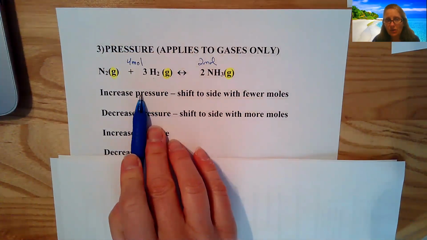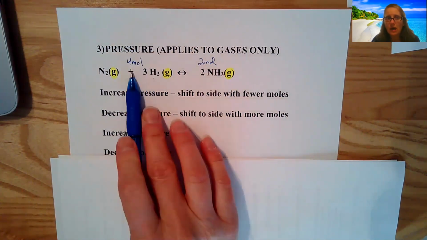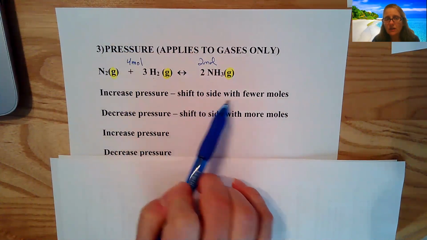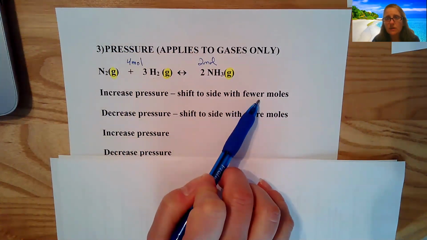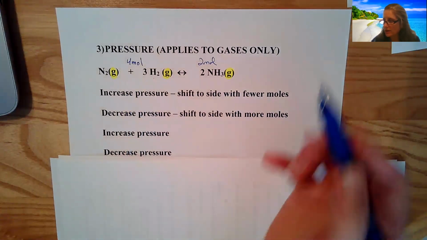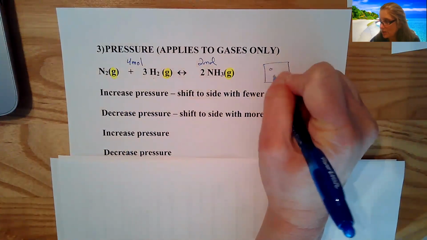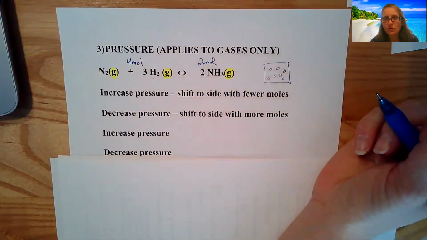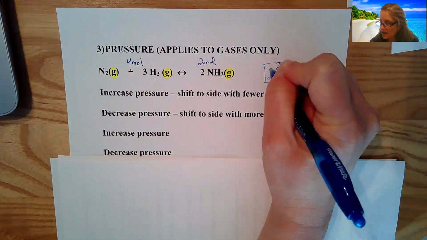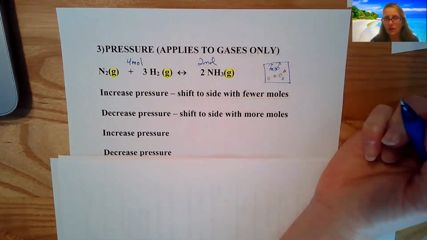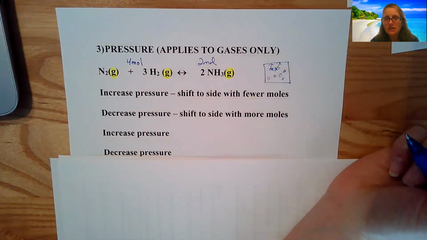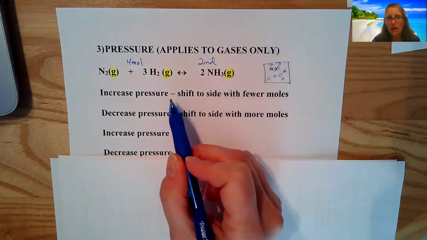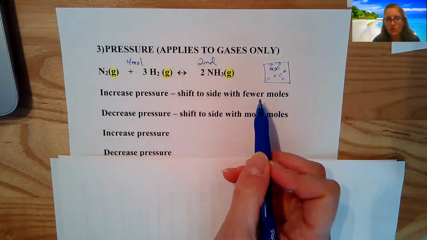If I increase the pressure, that's an increased stress. So I have 4 moles and 2 moles bouncing around in an equation. If I shift to the side with fewer moles, that means there's going to be less pressure. Well, what is pressure? If I have a container with a bunch of gases in it, the more gas I have in there, the more pressure is going to build up because it's hitting the sides of the container and hitting each other. So that buildup of pressure needs to be alleviated. So what's going to happen is I'm going to shift to the side with fewer moles. And that is a general rule for all gas reactions.